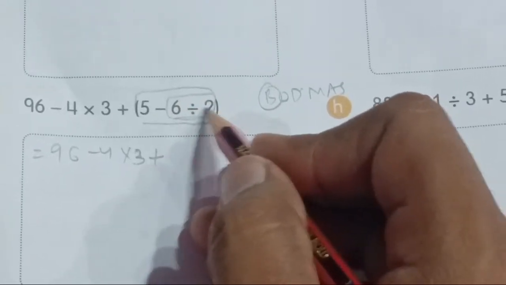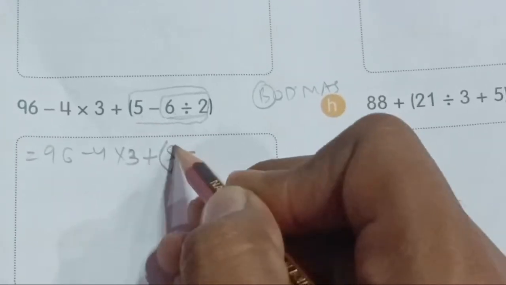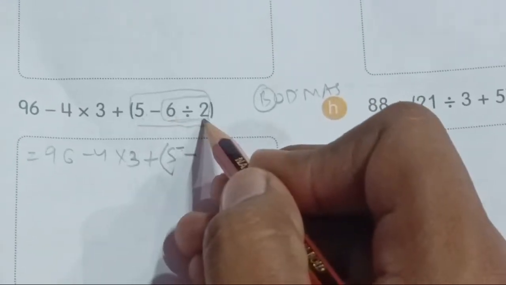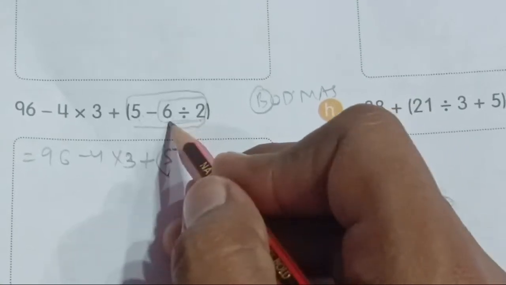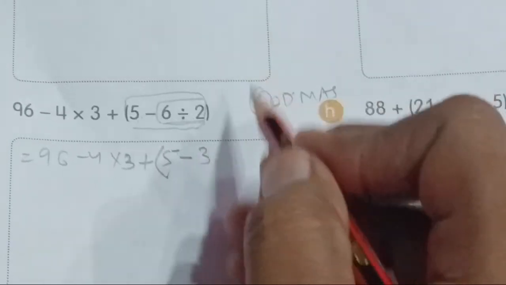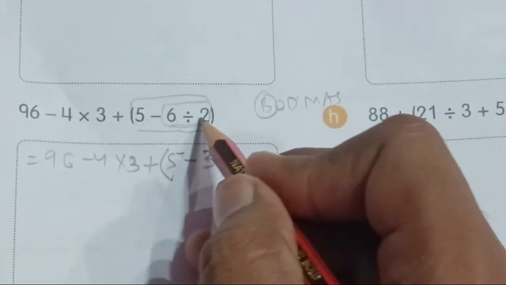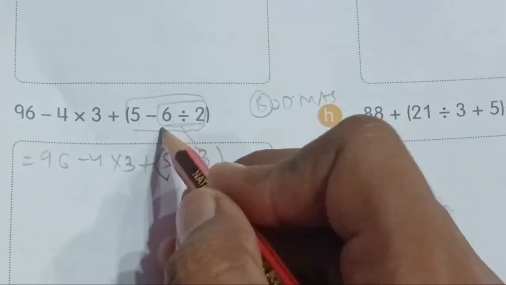We will write the 5 first, minus. We will read the table of 2 until 6 comes. 2 3s are 6. So we will divide the 6 as I have told you earlier. We have written 3 instead of these two numbers.